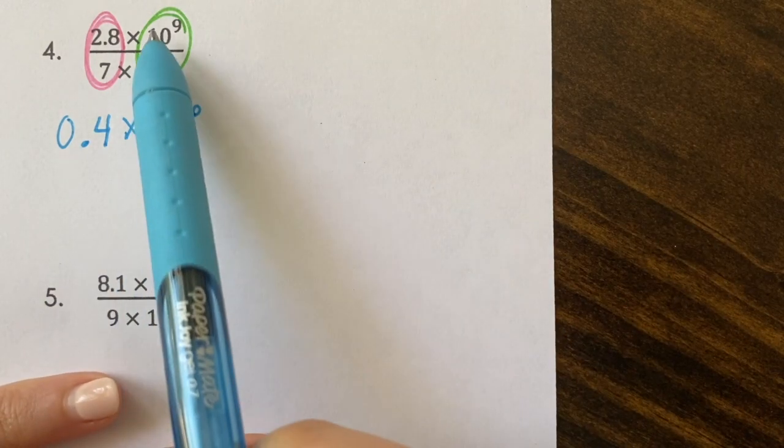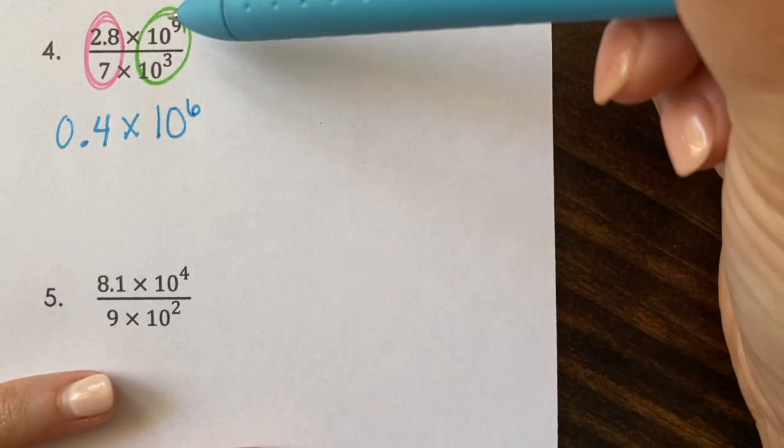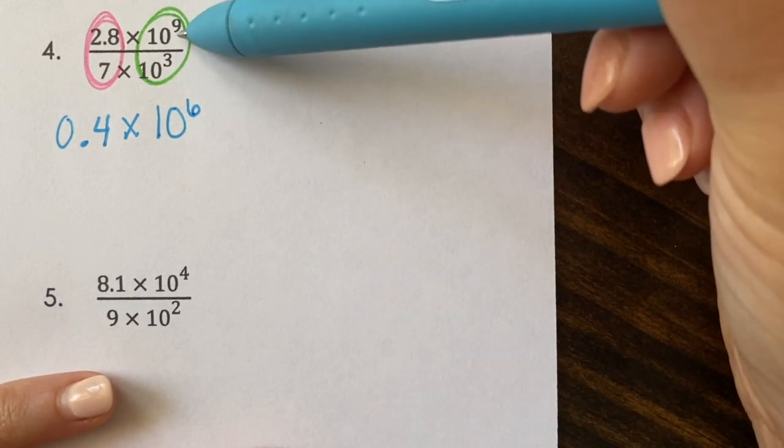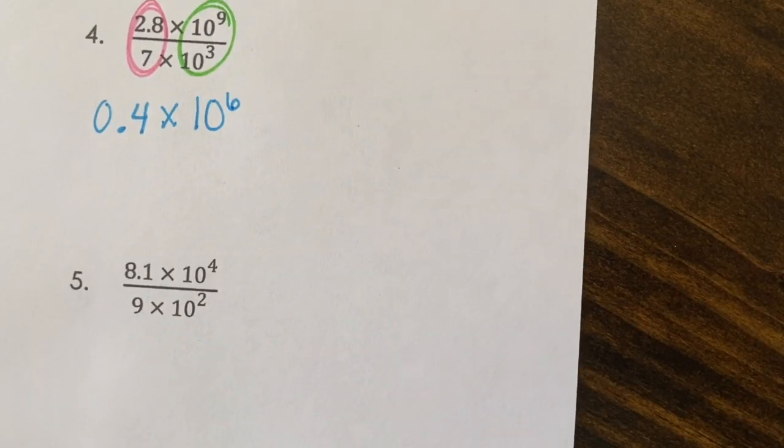Another way you can do it, if you have the same base, which you always will for scientific notation, it will always be 10, you can subtract your exponents. So 9 minus 3 gives you 6. Okay, so that's it. Everything's done.